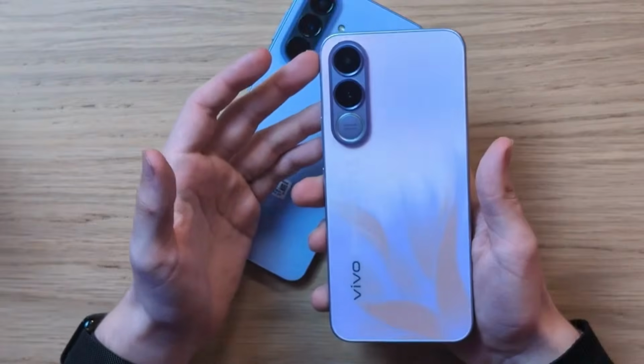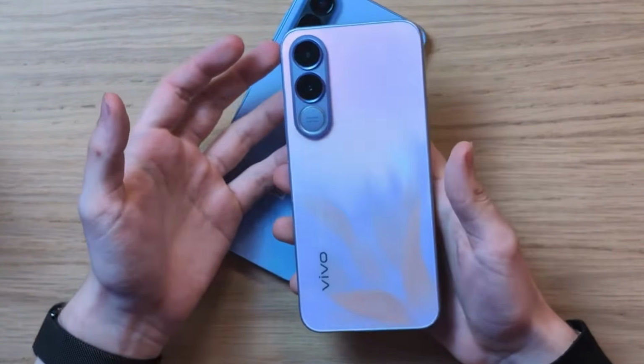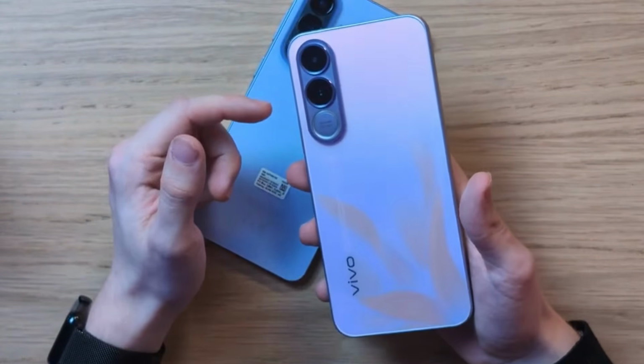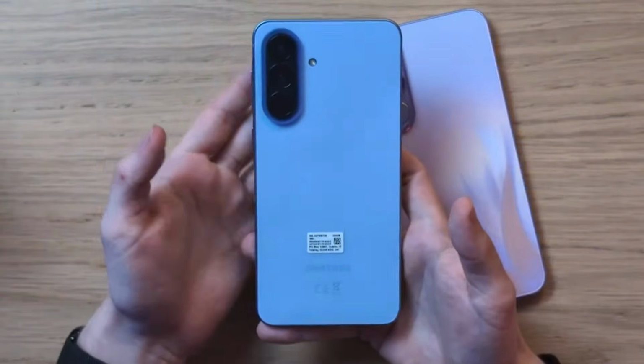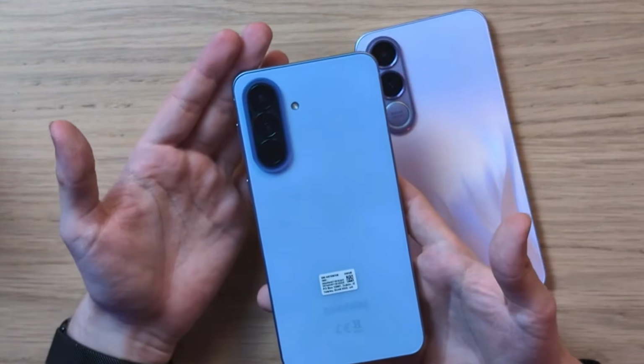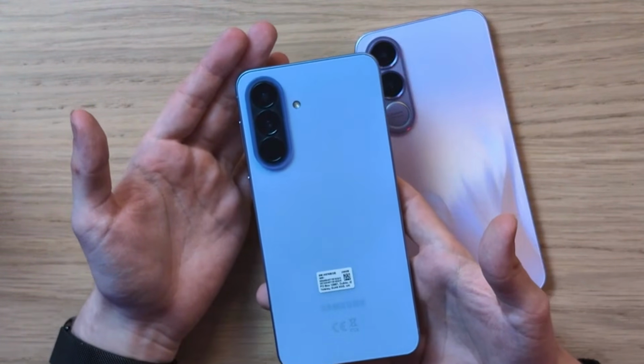The Vivo V70 FE costs the same and has a polycarbonate back, which is plastic. And here's the part I keep thinking about. Vivo named this phone the Fashion Edition. Yes, FE stands for Fashion Edition on Vivo. Samsung didn't try to make a fashion statement, and they ended up with a better looking phone. I don't know if that's ironic or just embarrassing for Vivo, but it's funny either way.